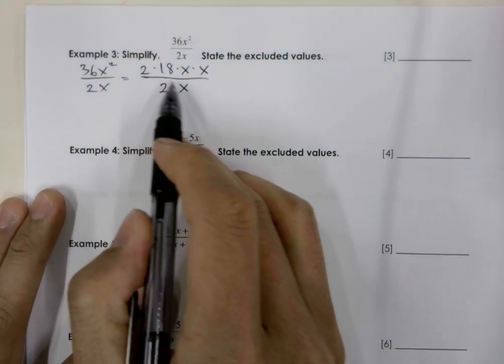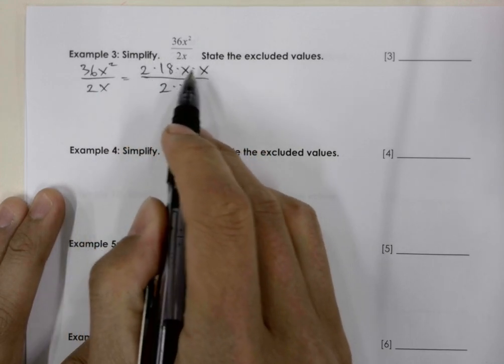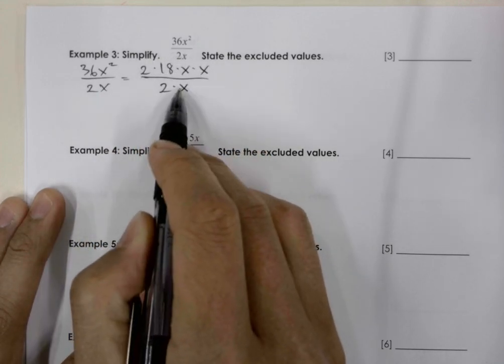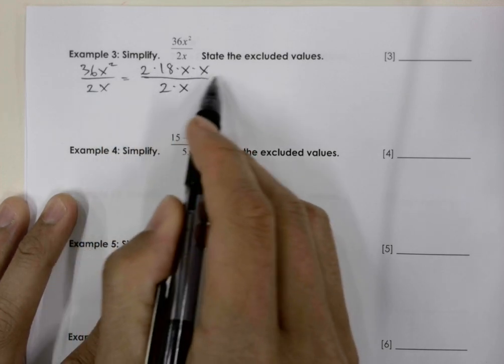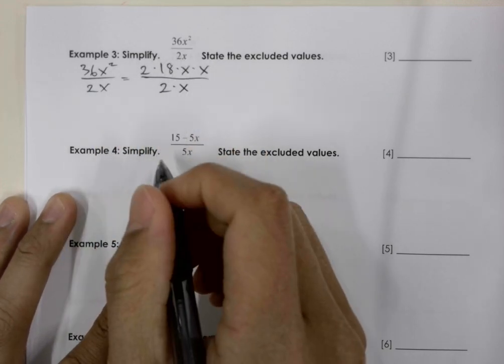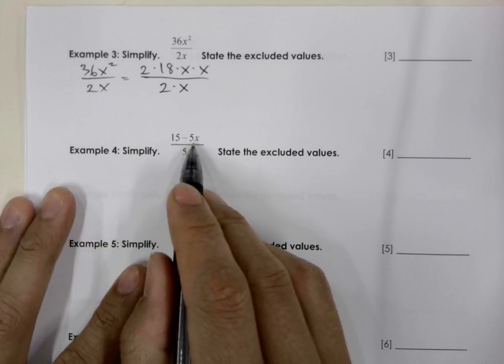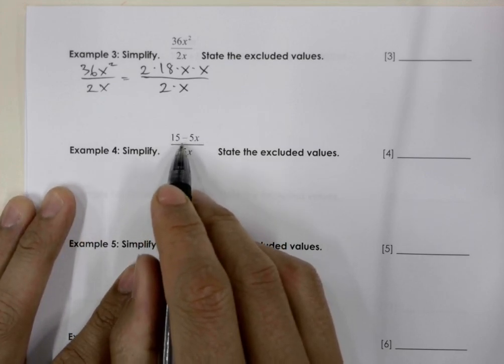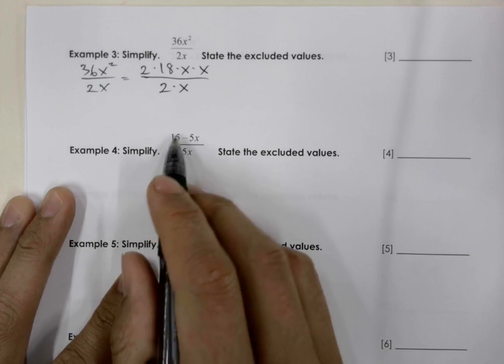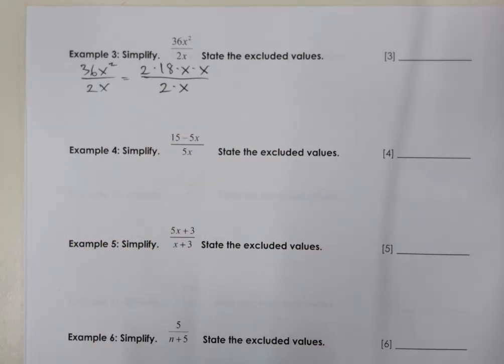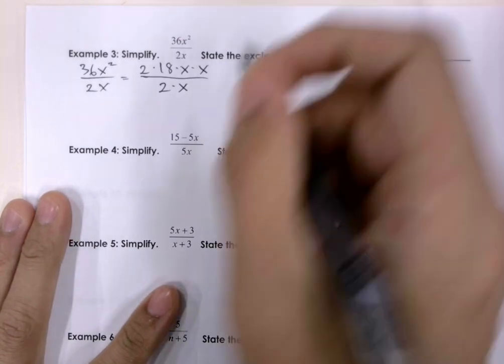So now you can see that all of these are factors because they're all multiplied by each other. That's what a factor is when you're multiplying values together. That's opposed to here, where the 15 and the 5x are not factors because we're subtracting. Factors are where you're multiplying. So I want to be clear on that.